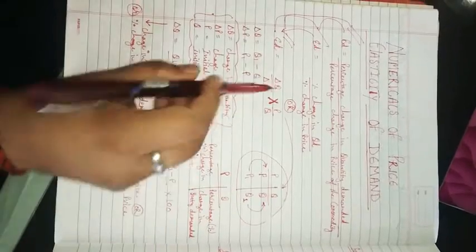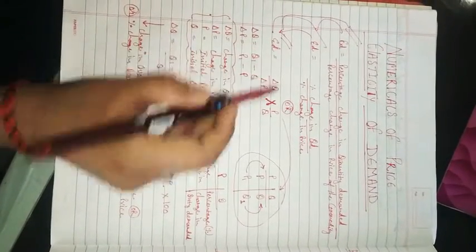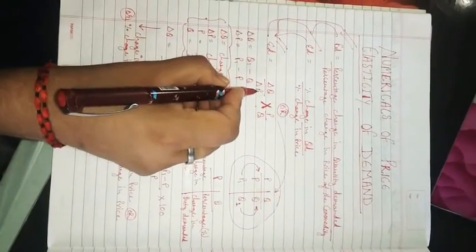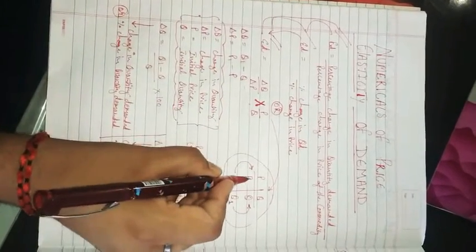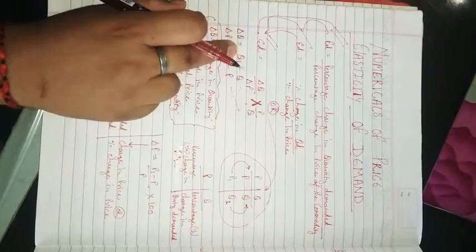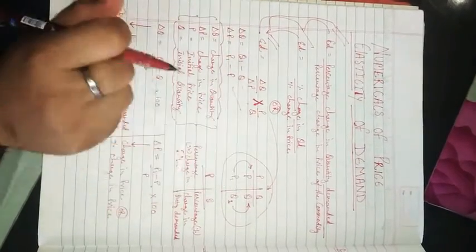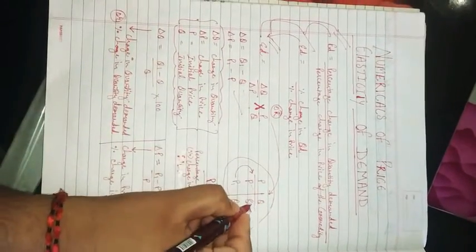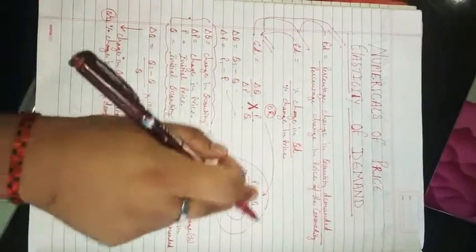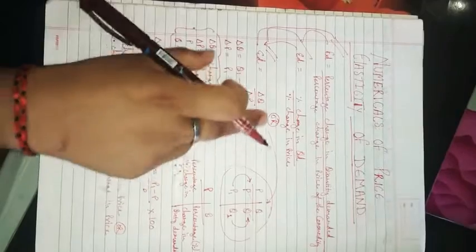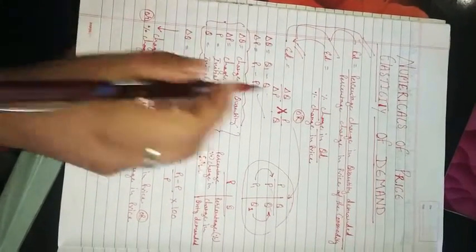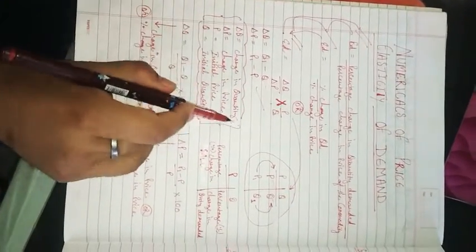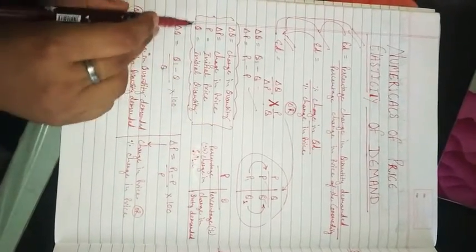Okay student, so delta Q means change in quantity, which you calculate by Q1 minus Q, and delta P represents change in price, which you calculate as P1 minus P. Delta Q equals Q1 minus Q, delta P equals P1 minus P, and P is your initial price, and Q is your initial quantity. You can put these terms in the formula and easily calculate your answer. For your convenience, I have written these variables with their names: delta Q change in quantity, delta P change in price, P initial price, Q initial quantity.